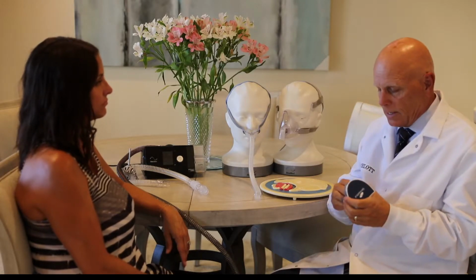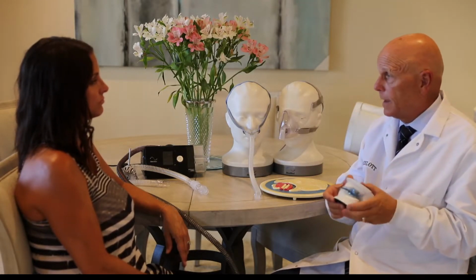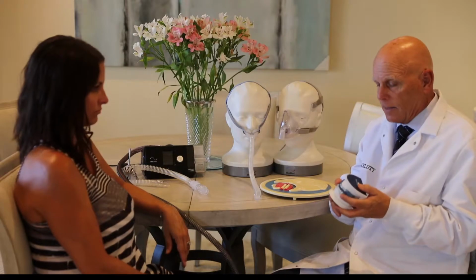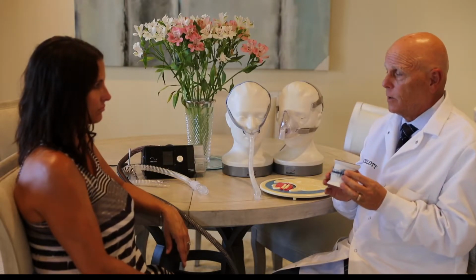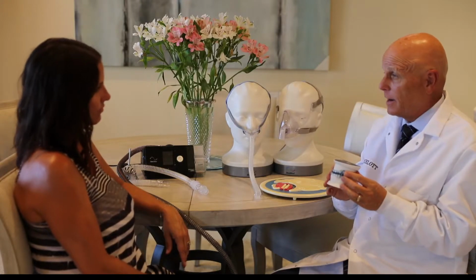Now, the difference between an oral appliance, what this is called, and a CPAP is the fact that we can't treat everybody with this. It works for certain people and not others.